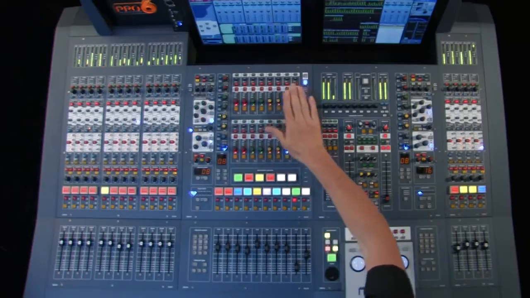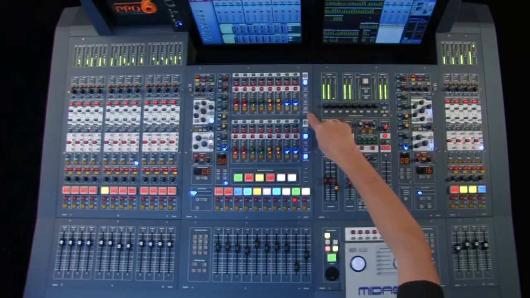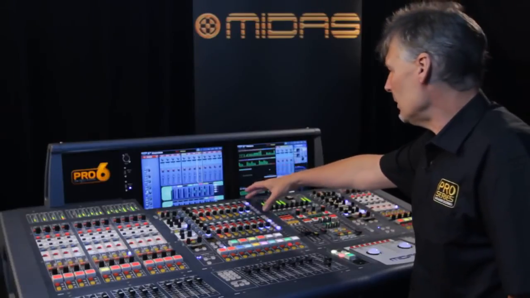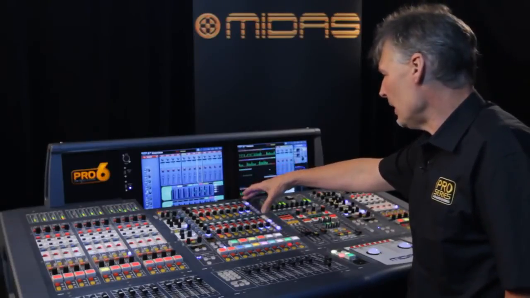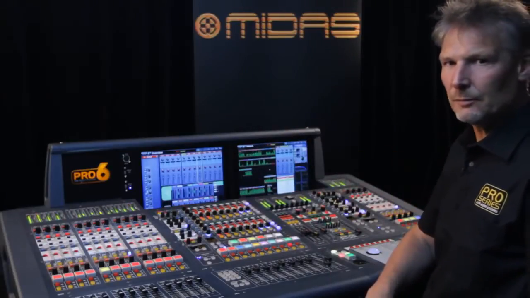The center of the console has the bus section and also the select buttons for these two banks of 8 controls. Currently I'm looking at aux sends 1 through 8 and matrix sends 1 through 8.